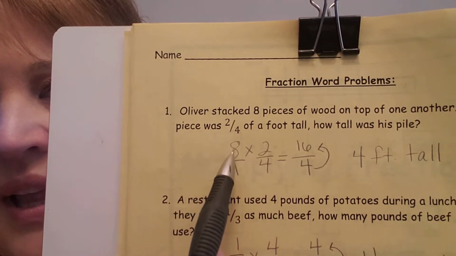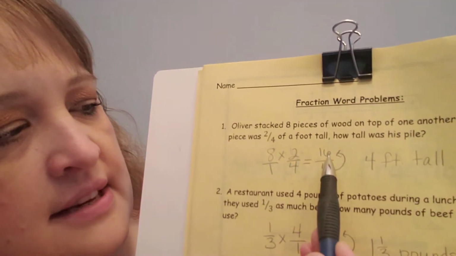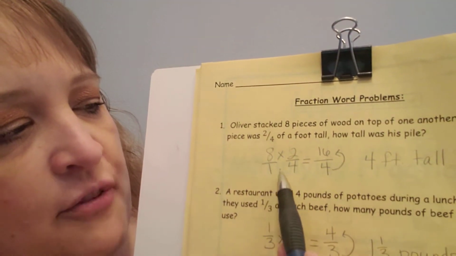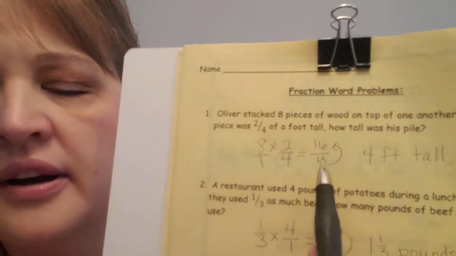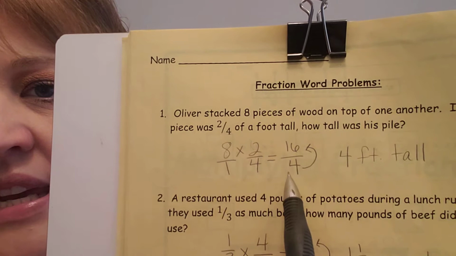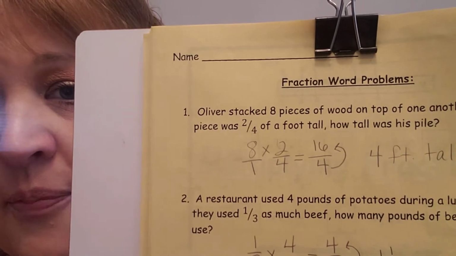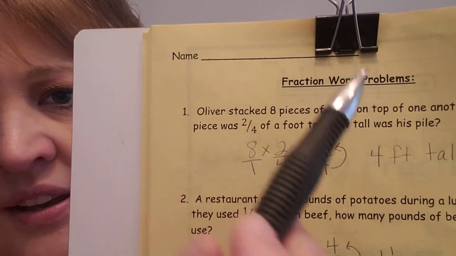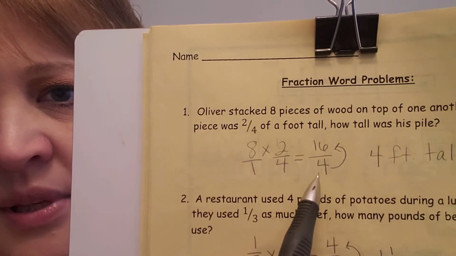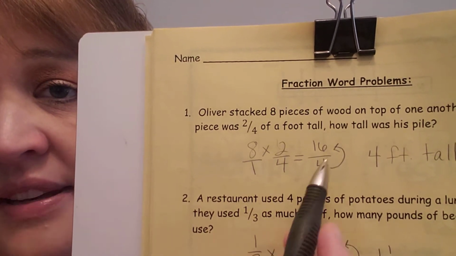And when I multiply 8 times 2, I get 16. And when I multiply 4 times 1, or 1 times 4, I get 4. Now, 16/4, is that a proper fraction? Proper fractions have what? Big bottoms. This is not a big bottom. So we need to change that or simplify it.